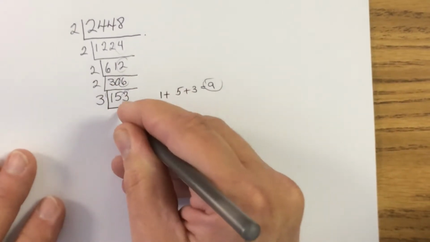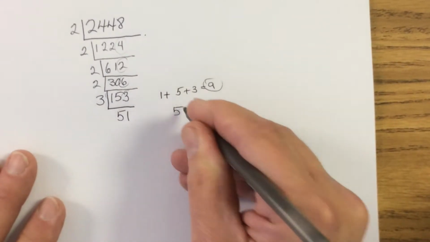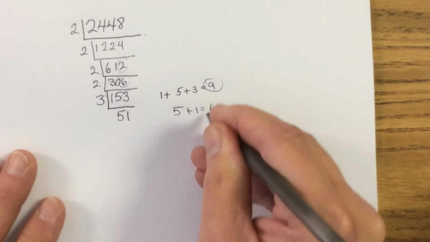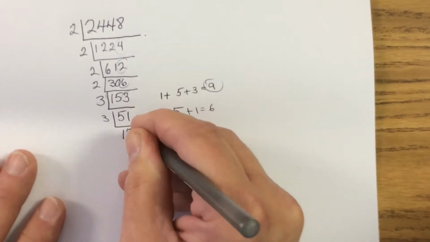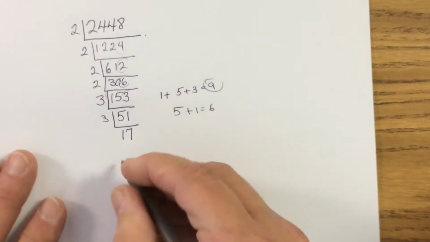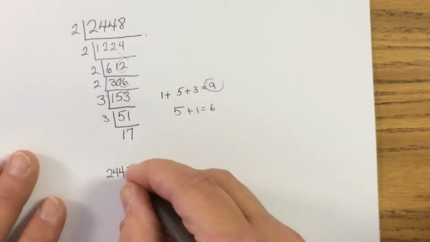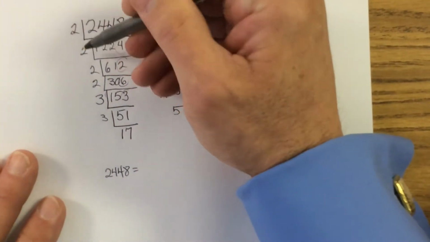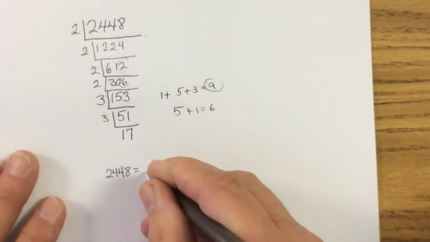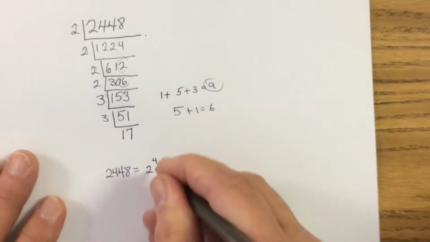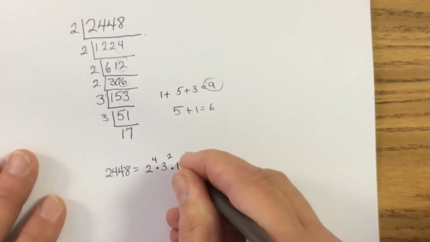You get 51. Add 5 and 1 together. 6 is right. That's divisible by 3, so this will be divisible by 3. 17 is prime, so we are now done. 2,448 is equal to 2 times 2 times 2 times 2 times 3 times 3 times 17. Okay, 2 to the 4th times 3 squared times 17.